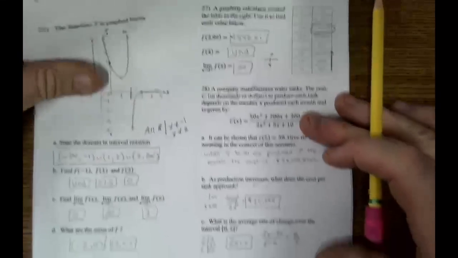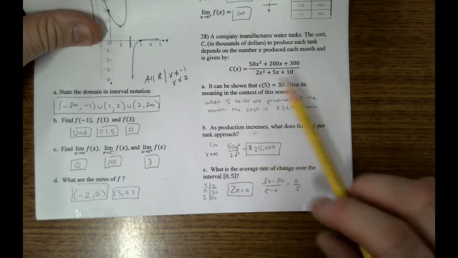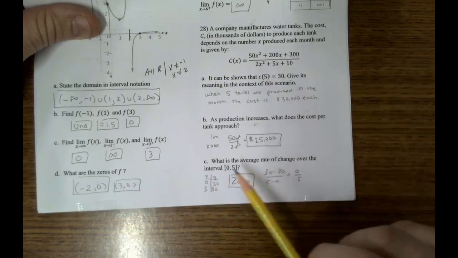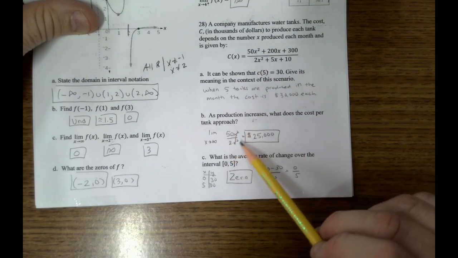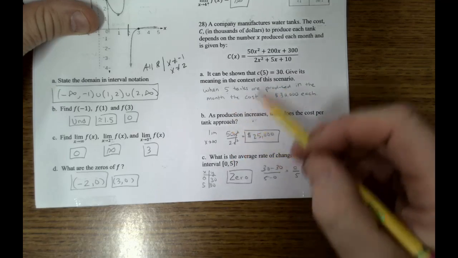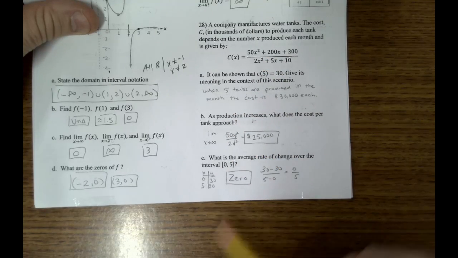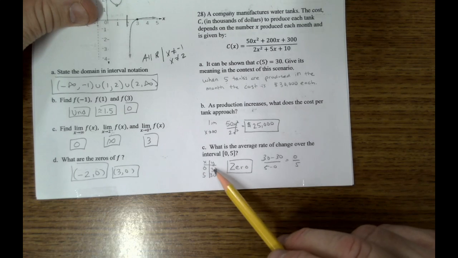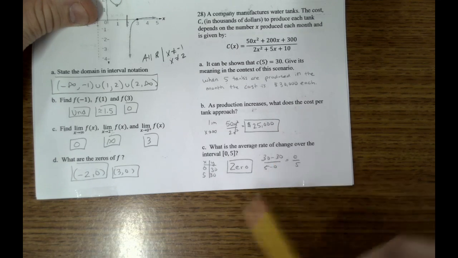All right. What's C of 5? Well, when you do 5 tanks, it's going to cost $30,000. You just input 5. What is the limit? Well, if they make an infinite number, I just look at the front end, 25,000. Average rate of change from 0 to 5. On 0, it's 30. Also on 5, it's 30. 30 minus 30 is 0 over 5.